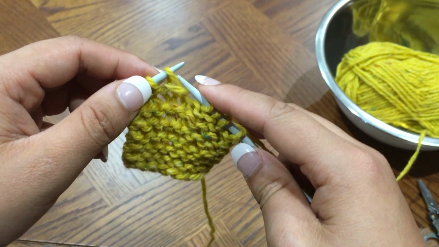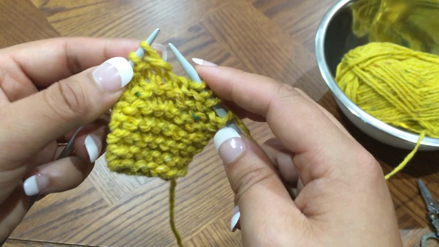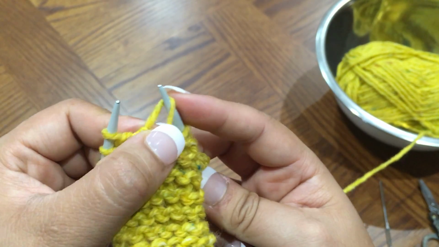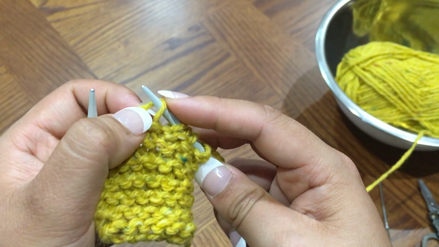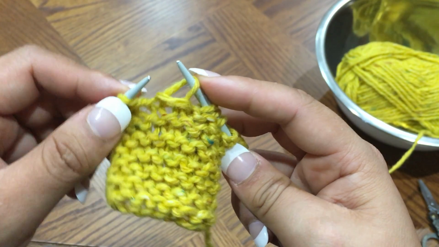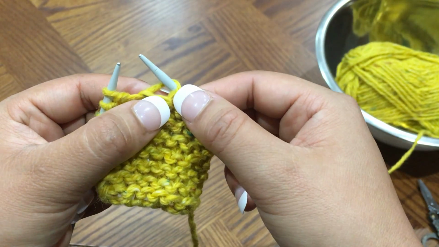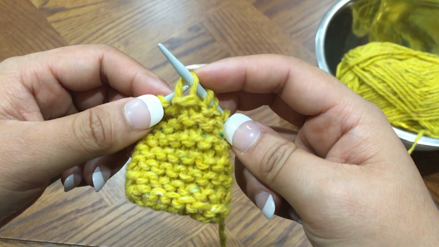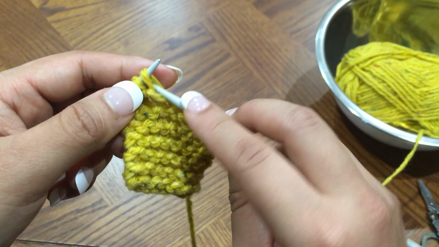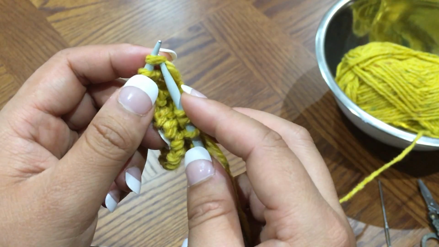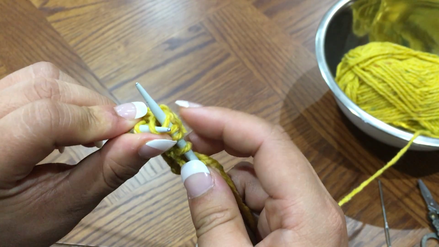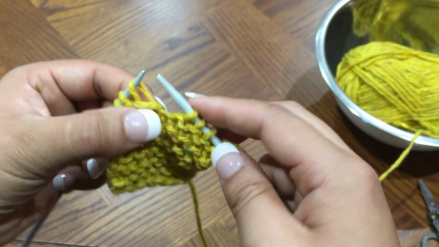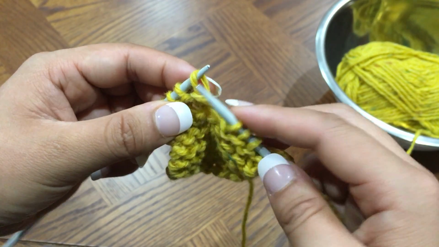There you have it. Now one thing to remember is that you don't want to twist the stitch. So when you have the loop out, you have a left leg and a right leg. You always want the right leg to be at the front of the needle. If your left leg is on the front of the needle, when you go to knit it, it just becomes twisted. It's not as easy to work, and it won't look the same as your other stitches. So that is the wrong way.